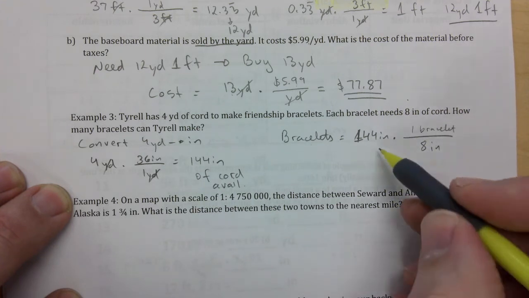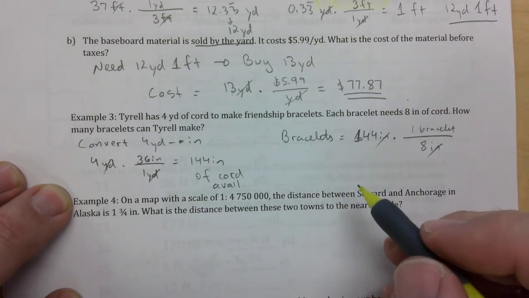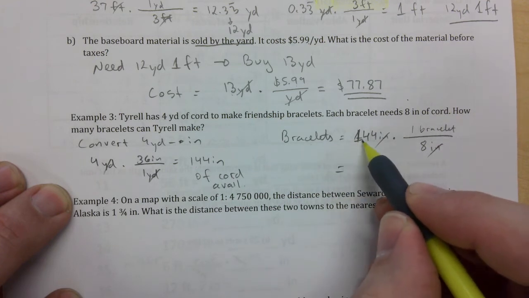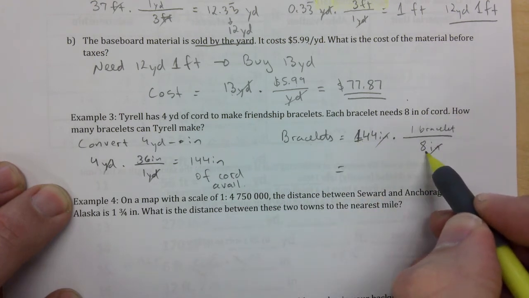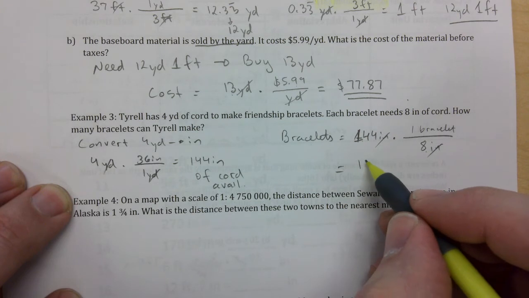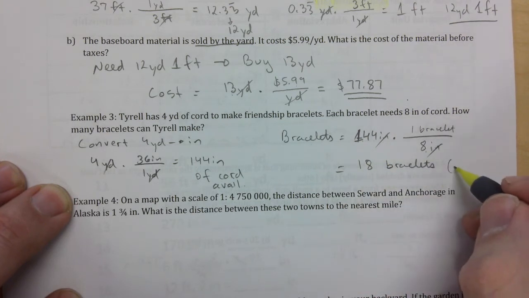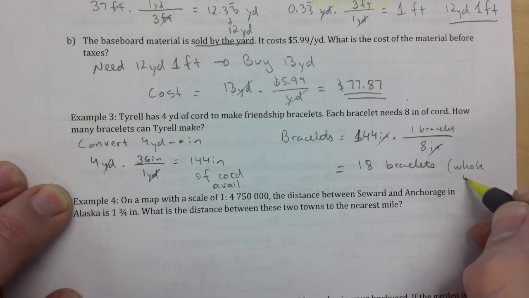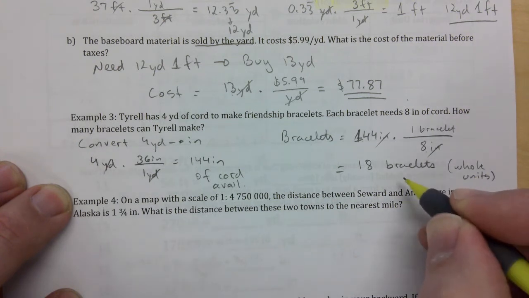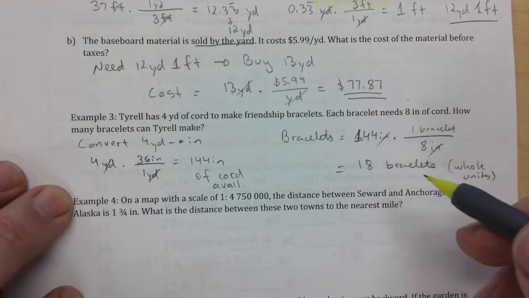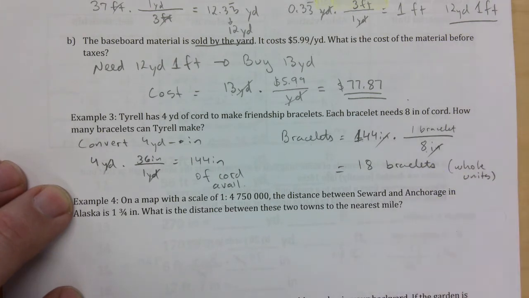You cancel out, so it's 144 divided by 8, and that is 18 bracelets. Whole units here, it's assumed. If you had gotten a decimal, you would have still wanted to round that to a whole unit.